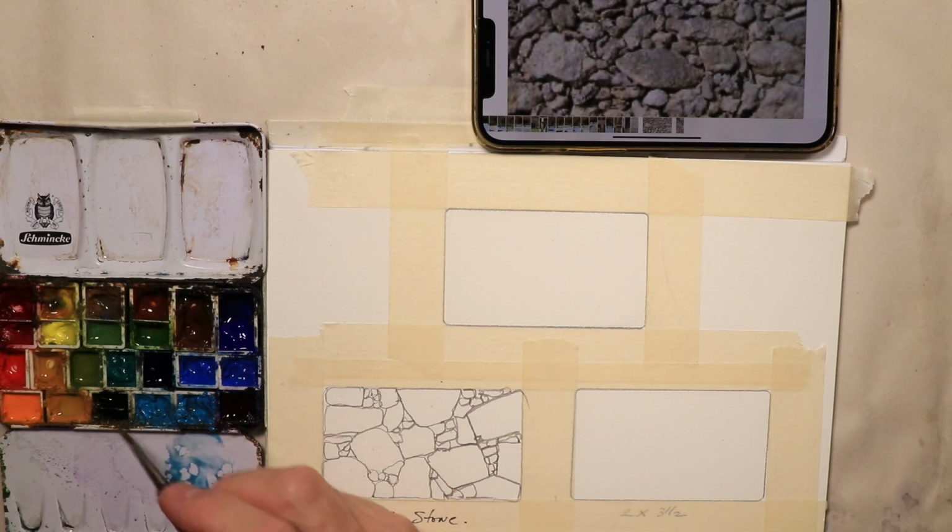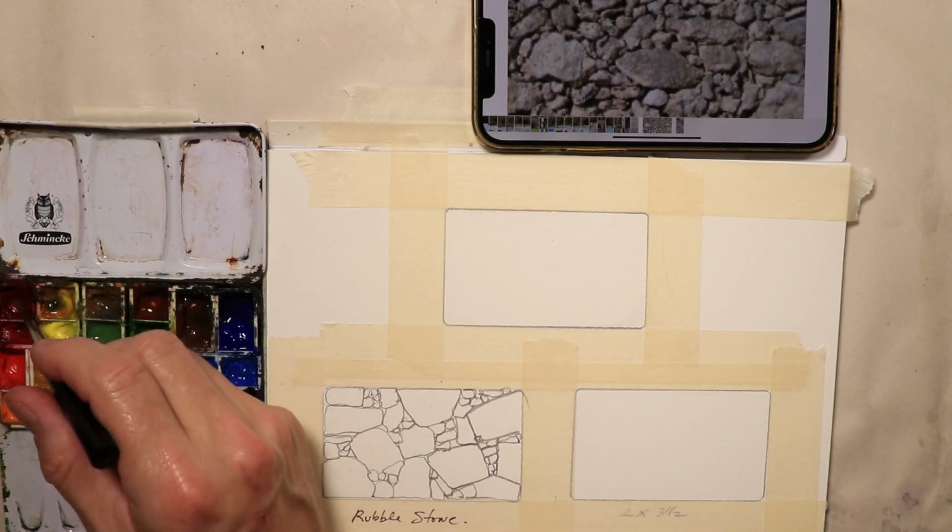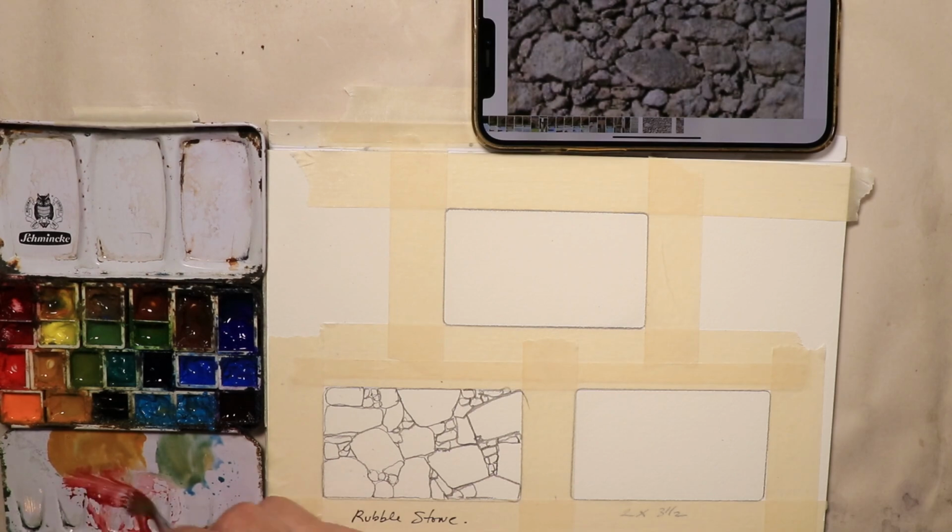We're going to go with yellow ochre, cerulean blue, and I think we'll go with some red too. We'll do some alizarin crimson.